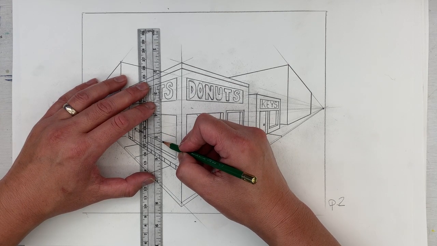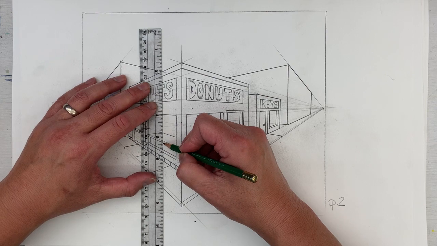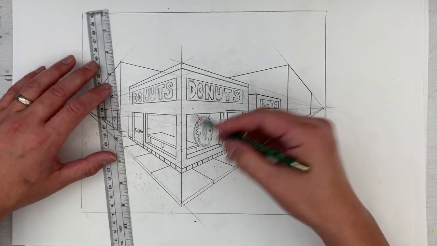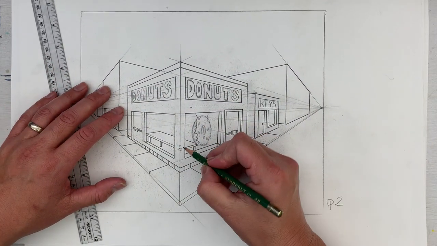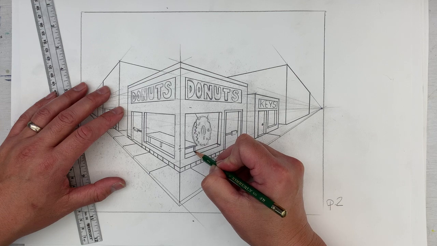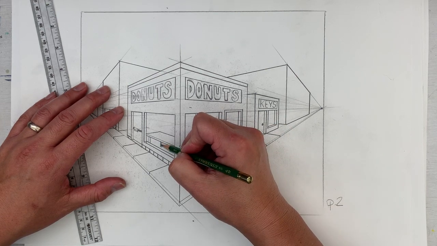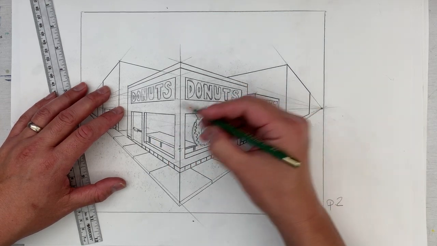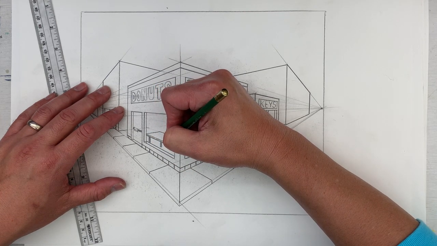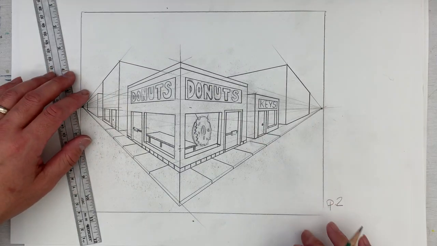Or it'd be like right there. Boom, a table. Shade those so you can see. Boom.